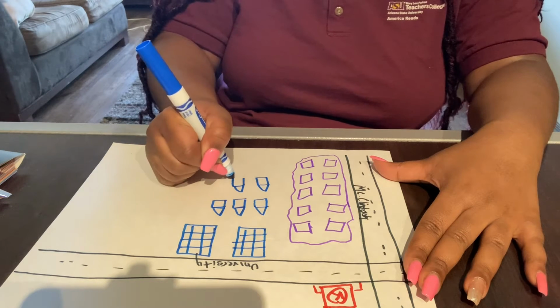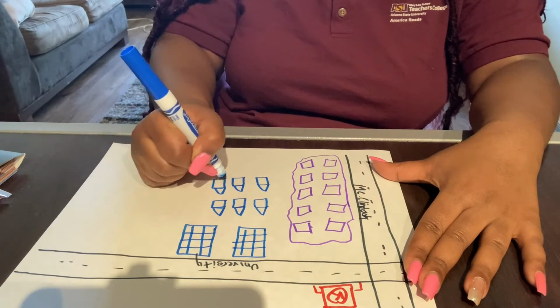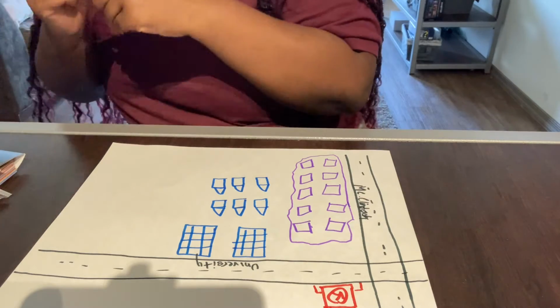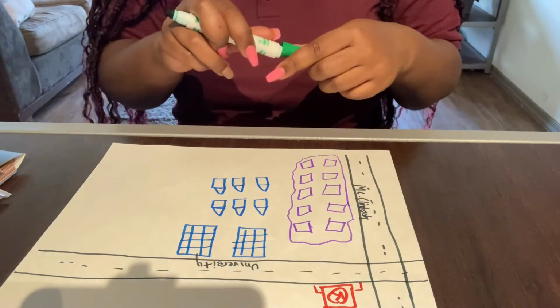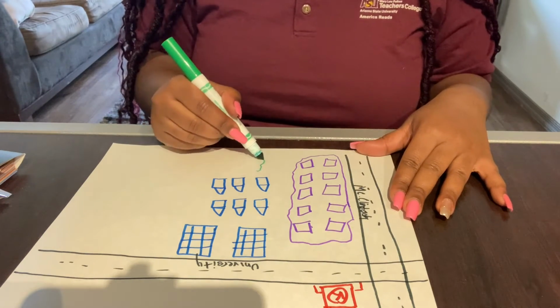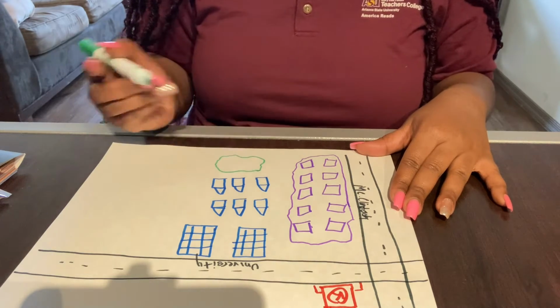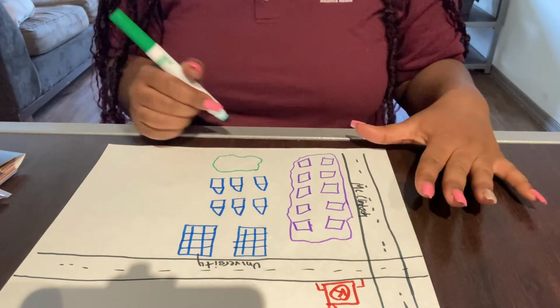And right behind the houses, there's a little tiny park. So I'm just gonna draw the park using green. So here's my park.